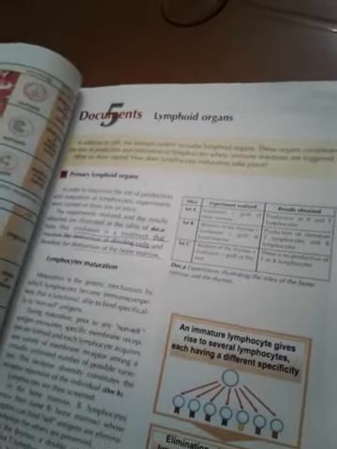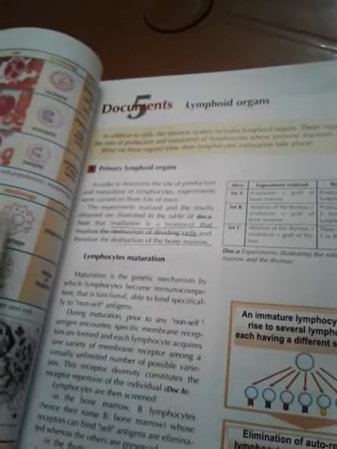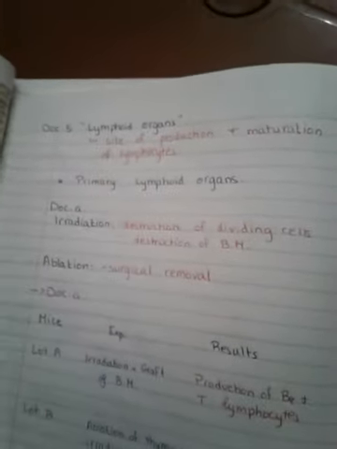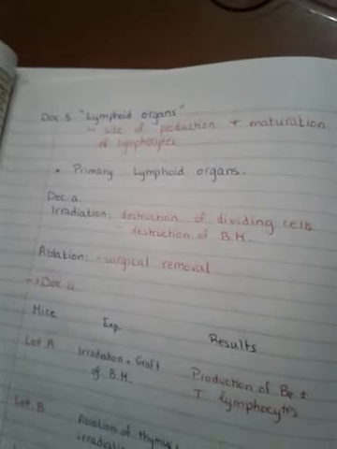We're going to move on to document 5, and we're going to talk now about the lymphoid organs. What are the lymphoid organs and why are they important? The lymphoid organs are the site of production and maturation of lymphocytes. We've got 2 major types of lymphoid organs: the primary ones and the secondary ones.